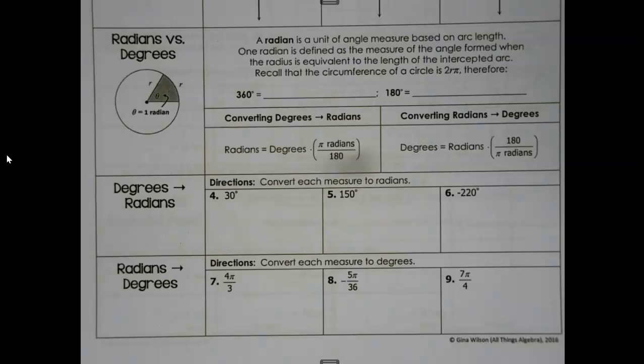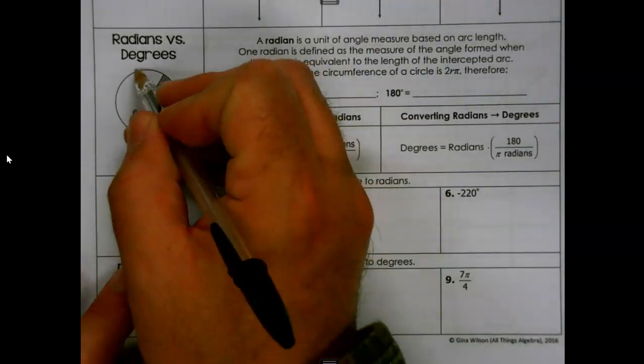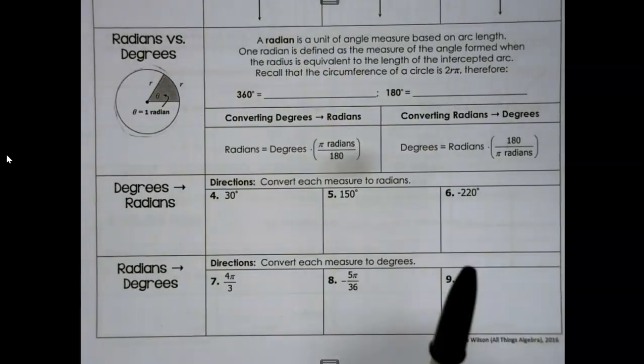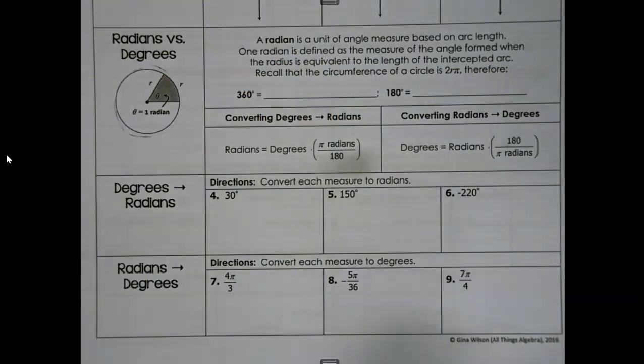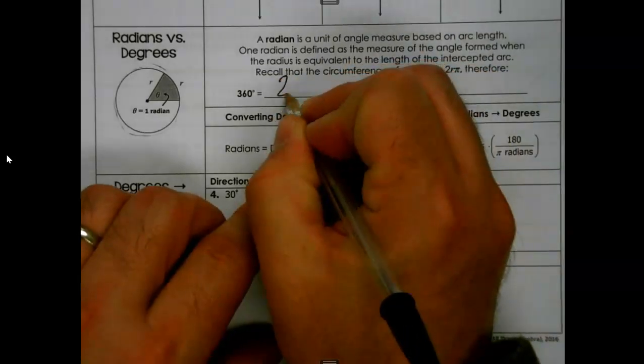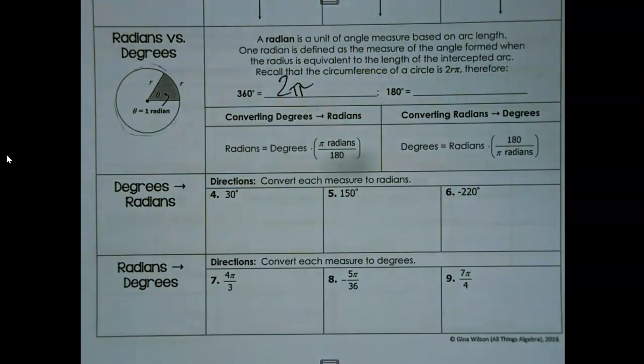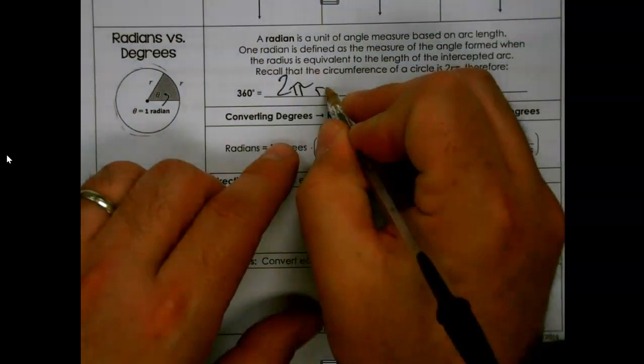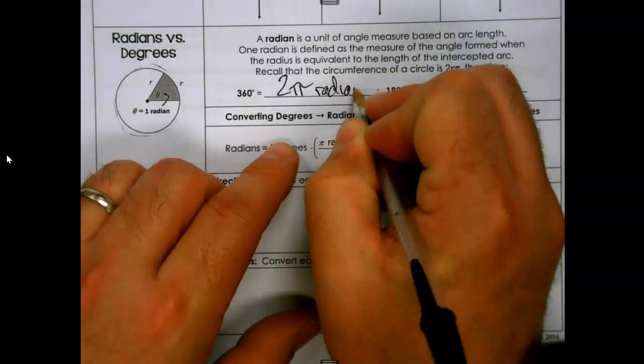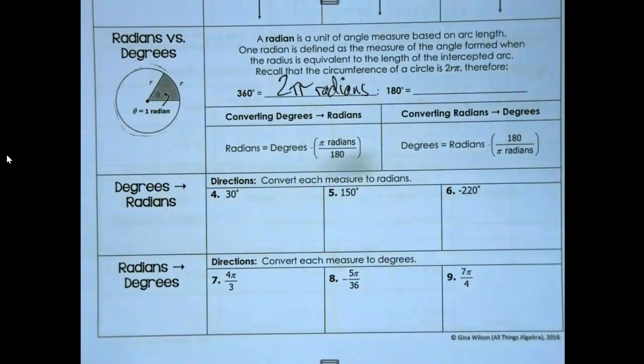So, here's the two things we got to keep track of, which is why we're going to write this here. 360 degrees is all the way around a circle. Okay? When we speak in radians, 360 degrees is 2 pi radians.